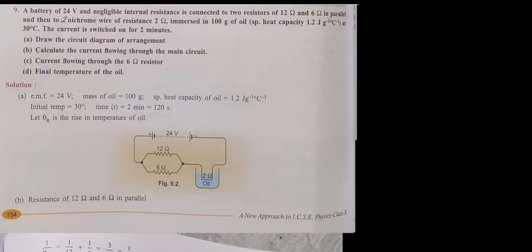Question number 9. A battery of 24 volts and negligible internal resistance is connected to two resistors of 12 ohm and 6 ohm in parallel, and then to a nichrome wire of resistance 2 ohm immersed in 100 gram of oil with a specific heat capacity of 1.2 joules per gram degree centigrade at 30 degrees C. The current is switched on for 2 minutes.